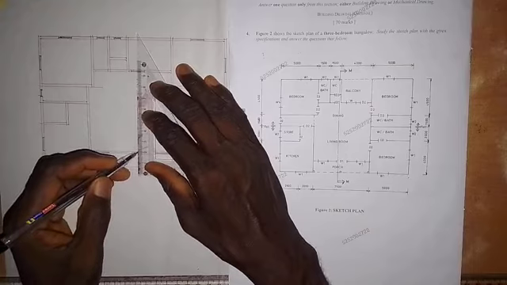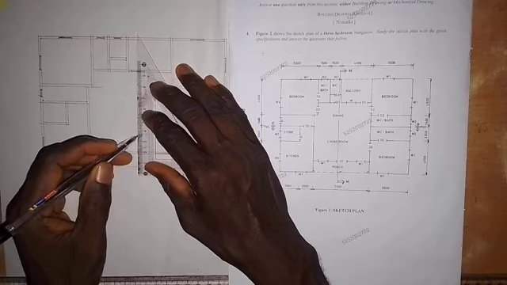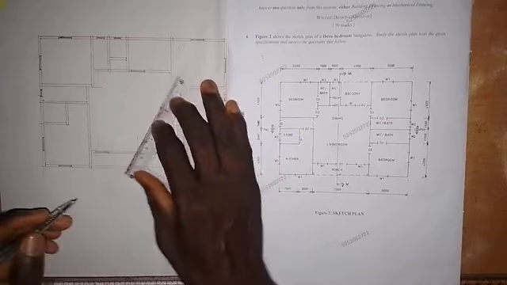So this is 15 millimeters, drawing the vertical line like this. Okay, then I'm going to join these 2 points. I will join them together like this. So this is the door itself. Okay, so we have that. We have fixed that door. That is this D1, which is a panel door, and that's a width of 15 millimeters.